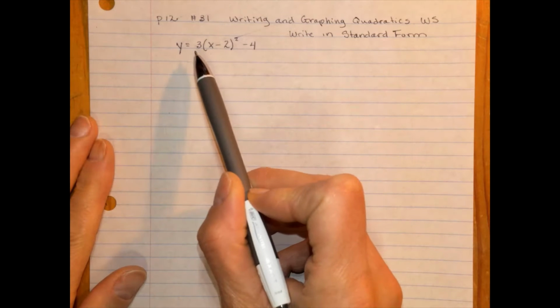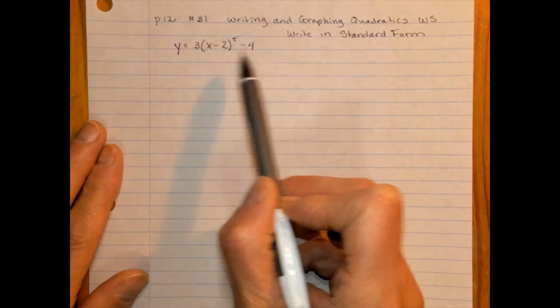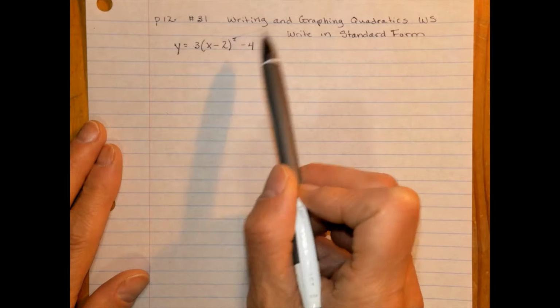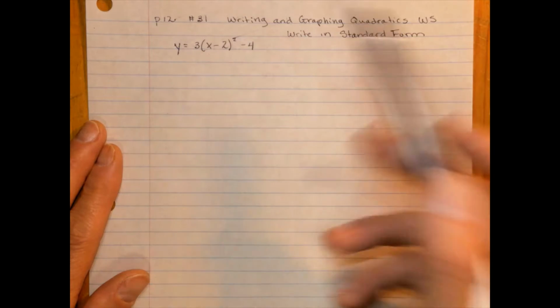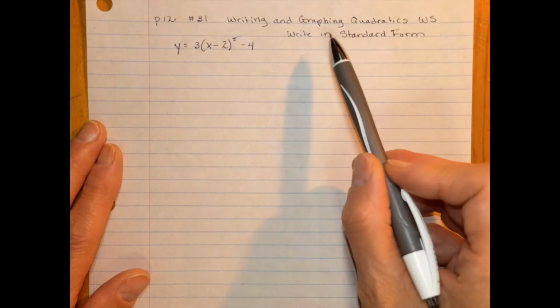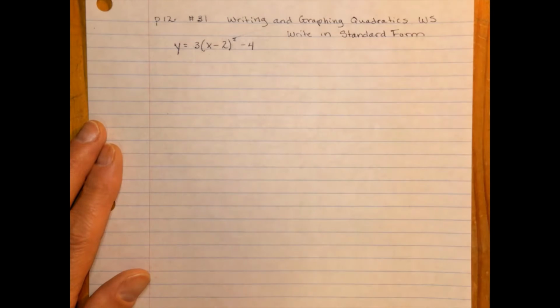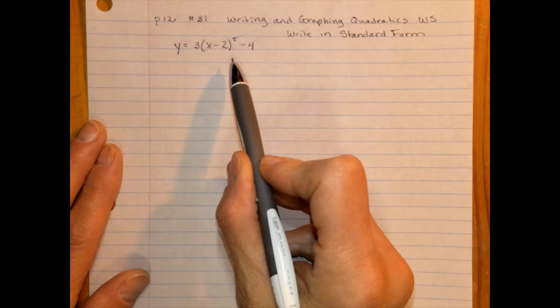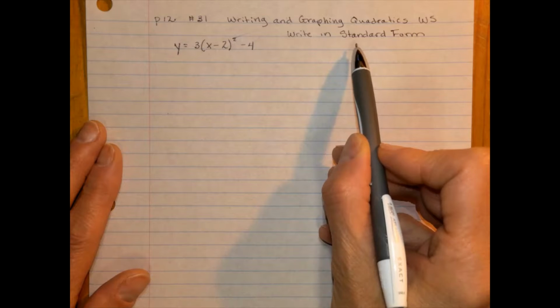In this video, we are going to be looking at how to convert a quadratic such as this into standard form. I'm getting this problem from the handout Writing and Graphing Quadratics. This is page 12, problem number 31. So we're told to write this quadratic in standard form. The first thing that we need to realize is that this is not in standard form, and we need to know what standard form looks like.